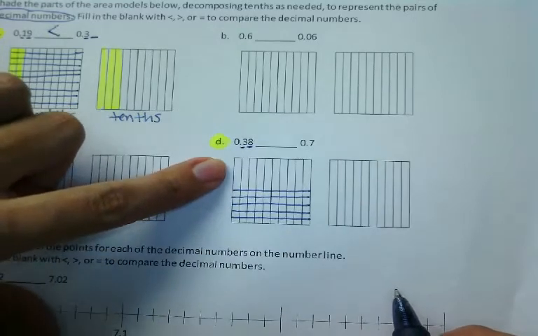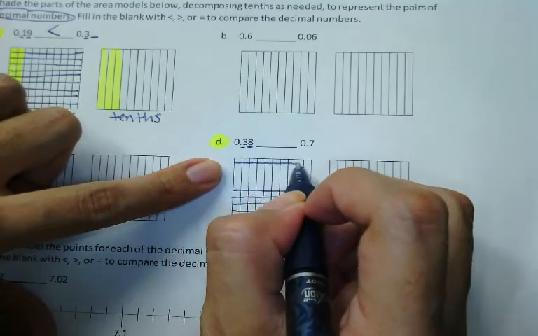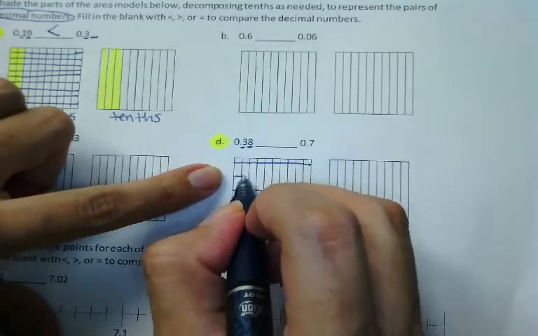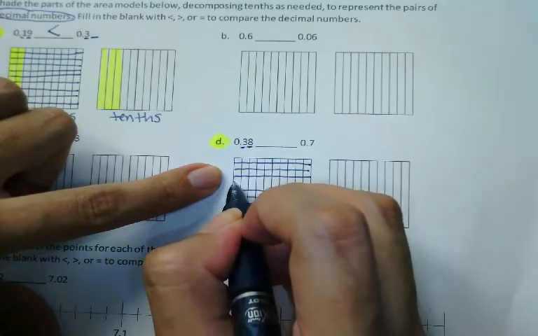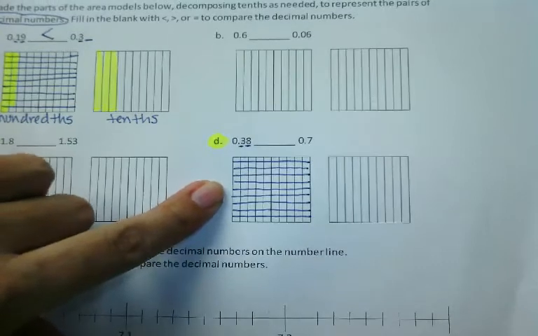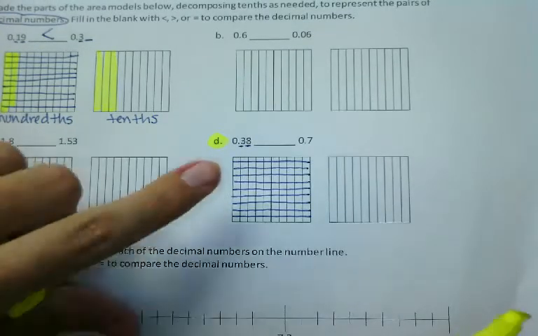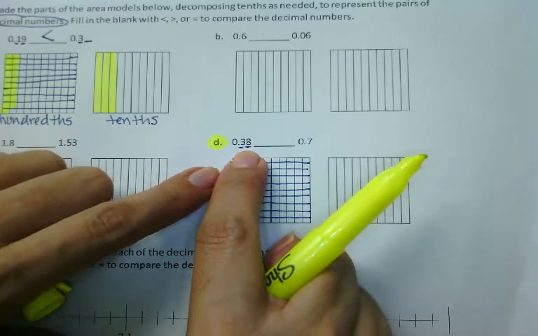Now I'm going to create 50 units on the top. Start with one horizontal line, then partition into half, half of that half, and half of that half. Now I have 100. And I need to shade 38 because I have 38 hundredths.